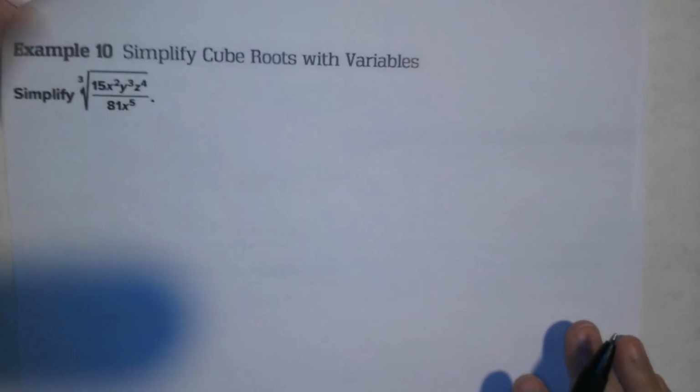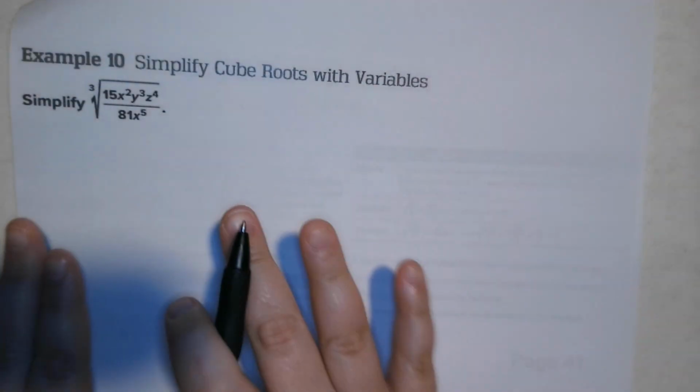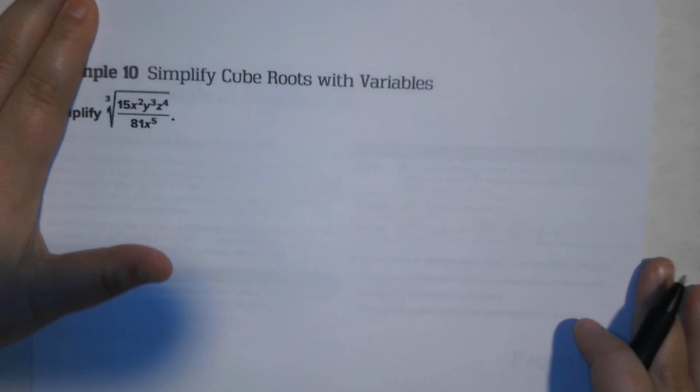Example 10. I guess we're out of checks. There aren't any more checks on here unless I just missed them. I'm going to try not to end the recording and look at my screen here. Oh no. Okay, we're still good. I'm not going to touch anything. We're just going to do this one, and then I'll see if I missed something, okay?